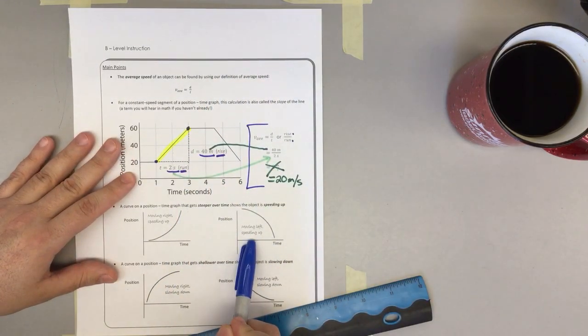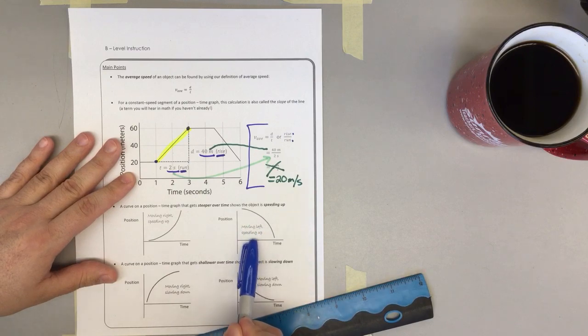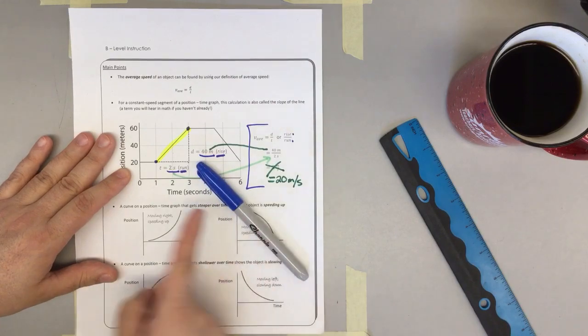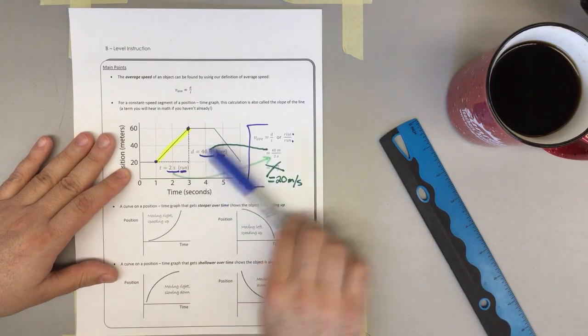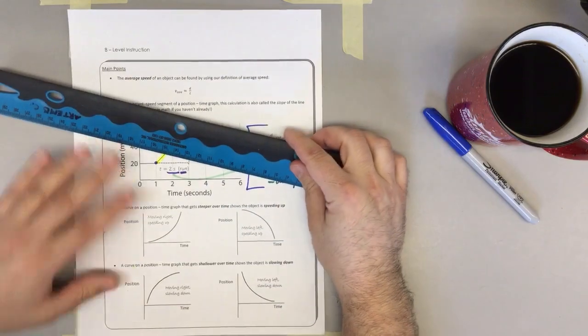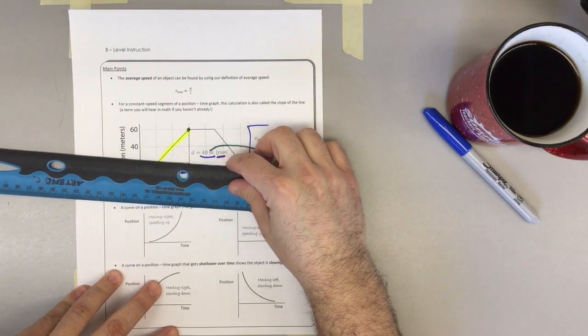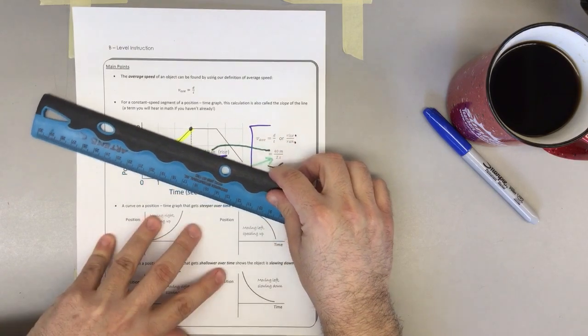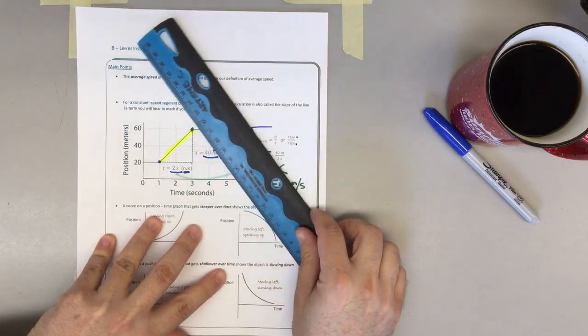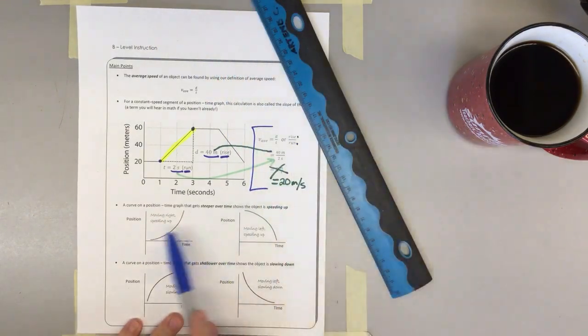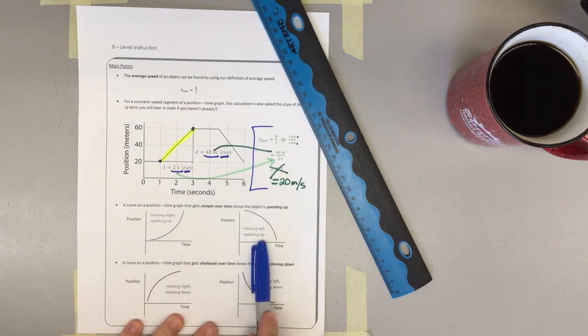In this case, we are moving left, but we're still speeding up. So the reason we know that we're moving left is the general trend is down and to the right. And if we take a look at the steepness, we can see that this curve is almost horizontal at the start. As time progresses, it becomes more and more steep to the point that we're almost vertical at the end. So this graph shows us moving right while speeding up. This graph shows us moving left while speeding up.